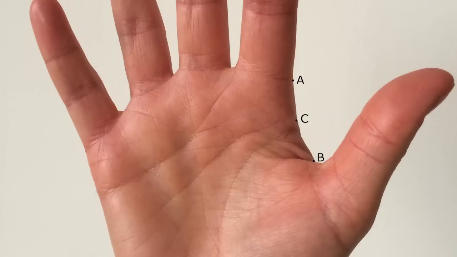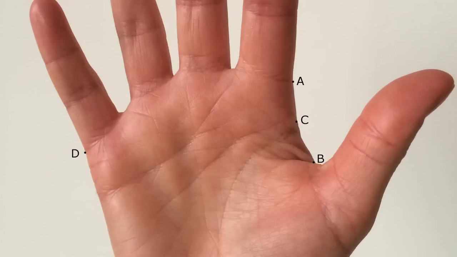Now you go to the other side of the hand and you are going to determine point D. And D is going to be just at the place where the baby finger meets the palm. So point D. And then using the same length as AC, you're going to put the same length on the other side of the hand, and this is going to determine point E. So right now you have 5 points, A, B, C on one side, and D and E on the other side. So then you draw a line between point C and point E.